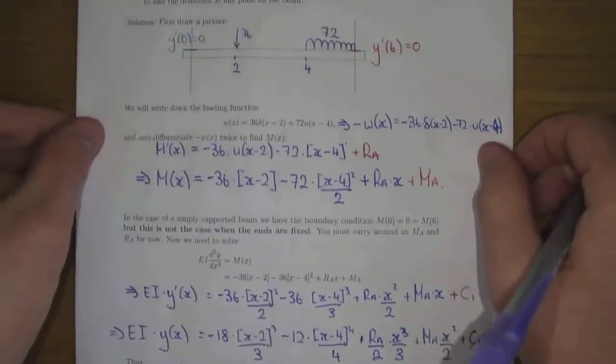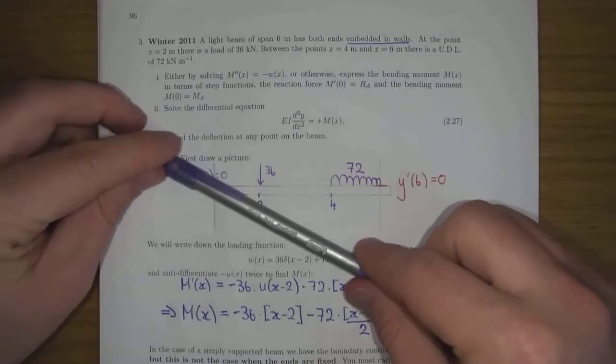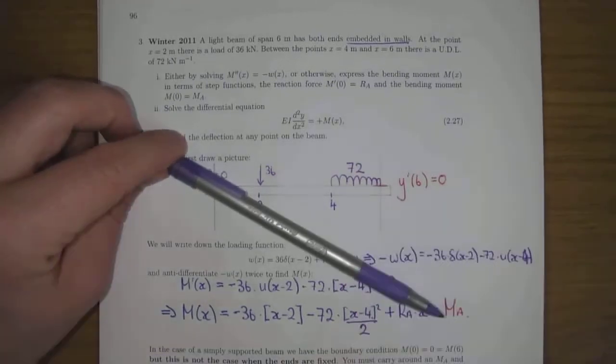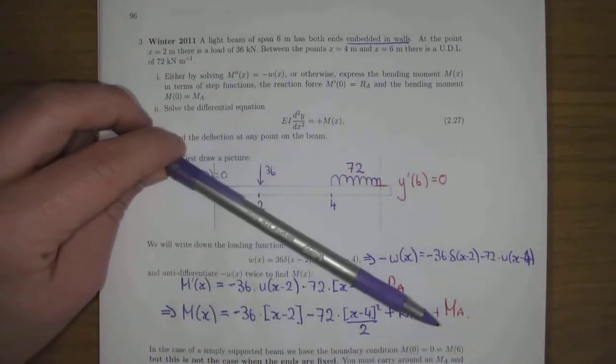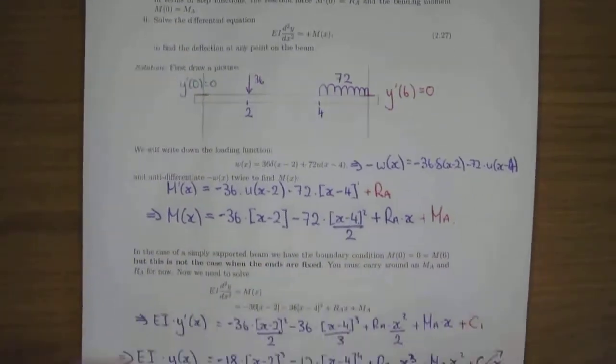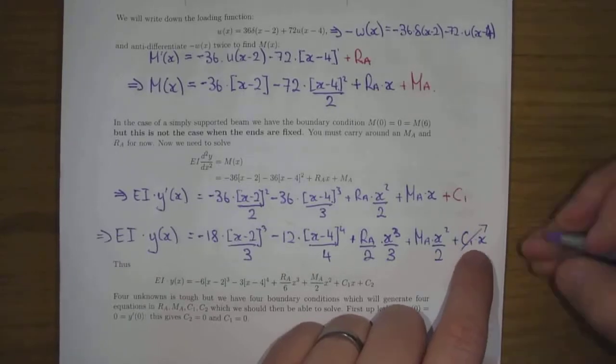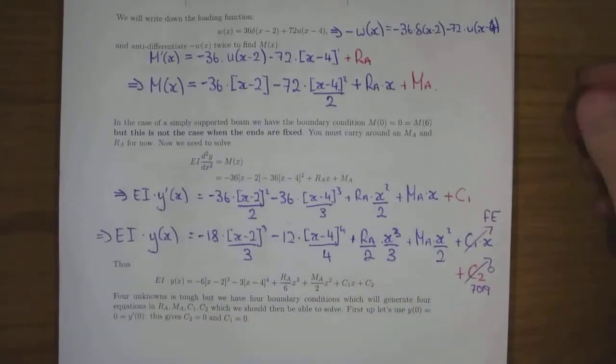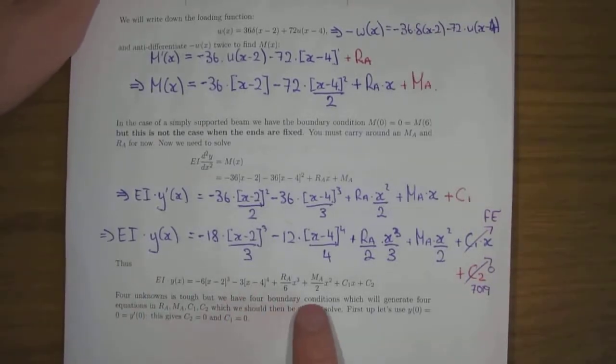For simply supported, the slope here is negative. And so C1 is proportional to something negative. It's a multiple of something negative. It ends up being a positive multiple. It itself is negative. So this C1 being 0 is true only for fixed ends. It's also going to be for cantilever, but I suppose we haven't got to cantilever yet. So C1 and C2 are 0. So 4 unknowns is tough.